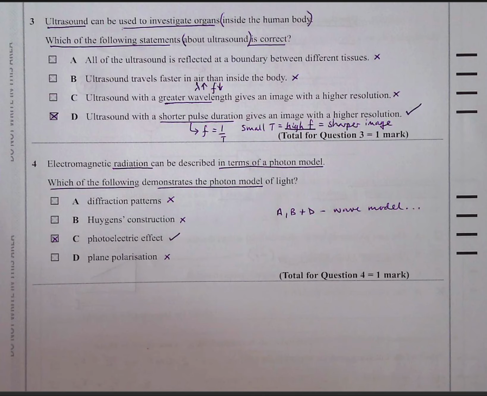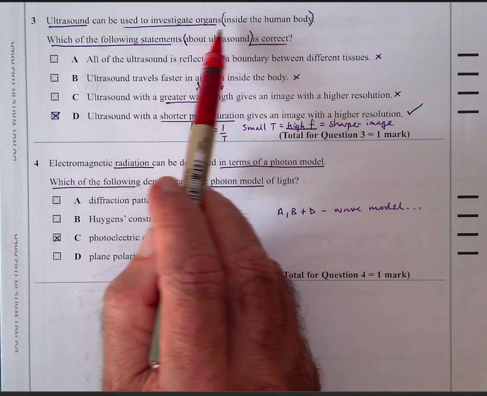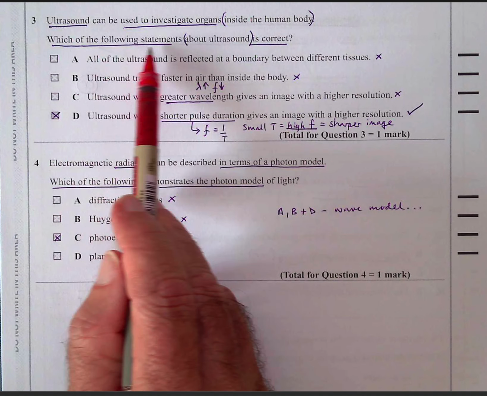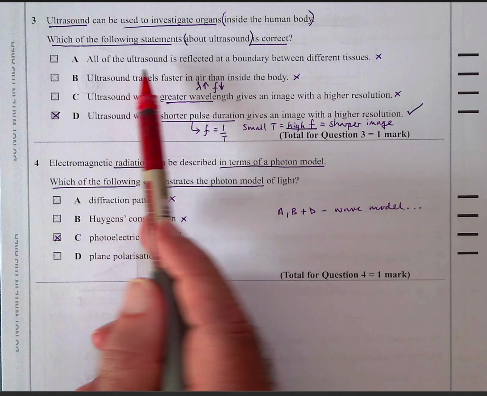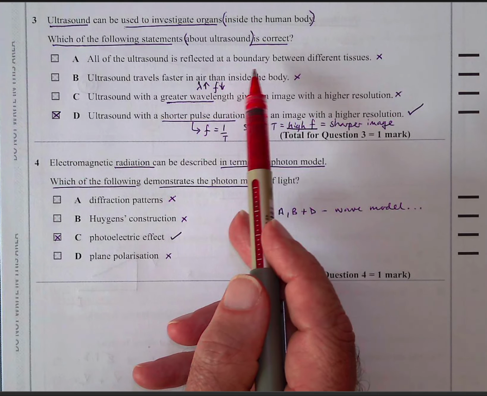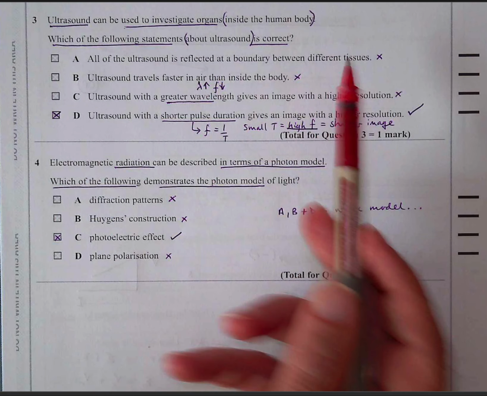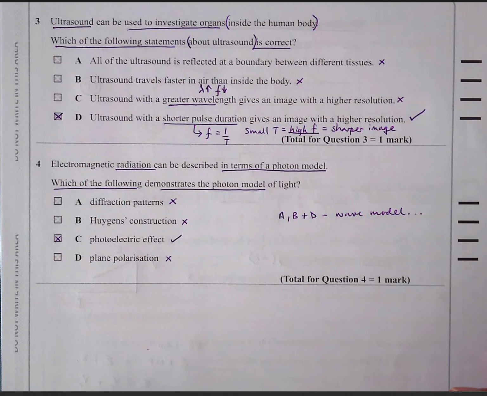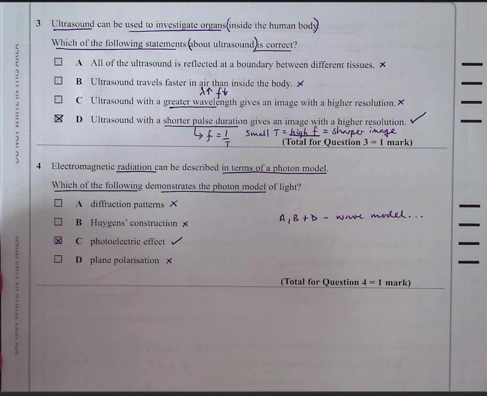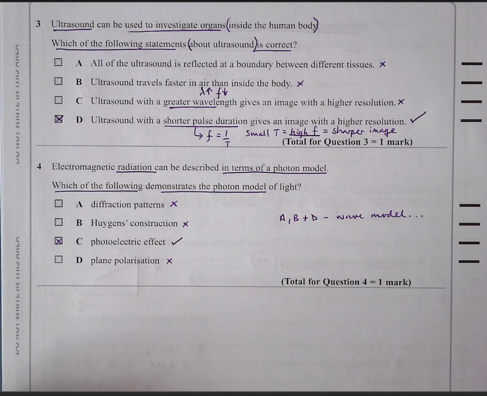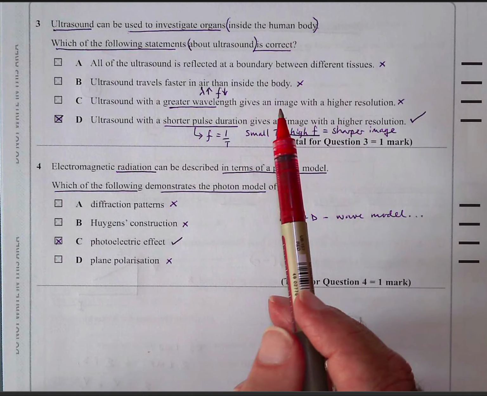Question 3 is about ultrasound. Ultrasound can be used to investigate organs inside the body. Which of the following statements is correct? All of the ultrasound is reflected at the boundary. Well, that's not true. Some of it will be reflected depending on the density of the tissues. Okay, so for example, more will be reflected if, for example, it's a dense tissue like bone compared to soft tissue.